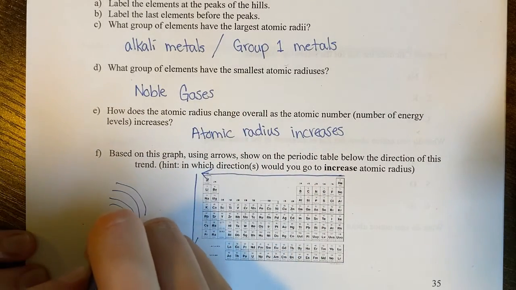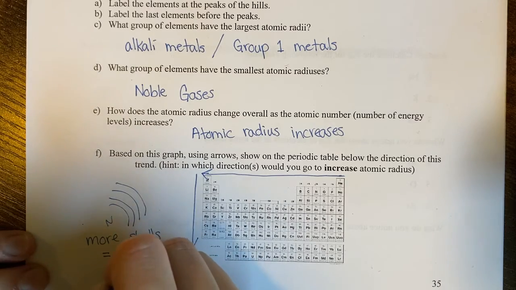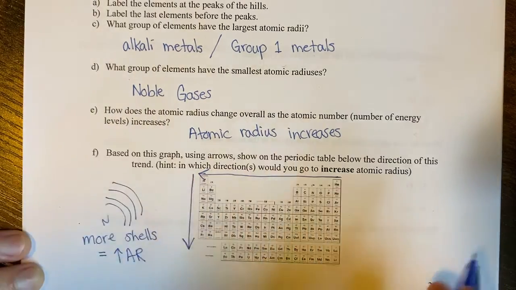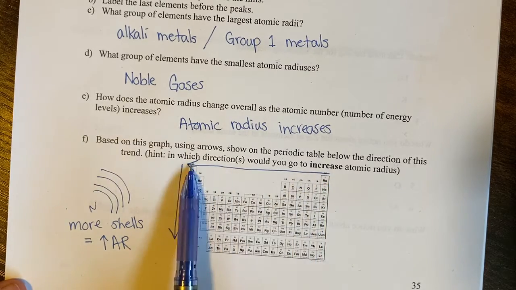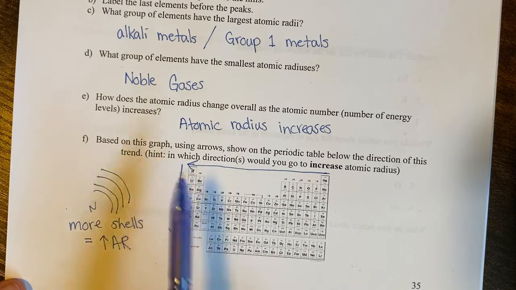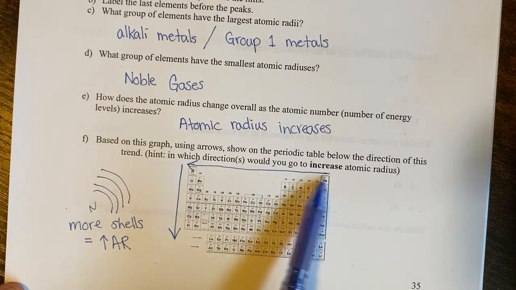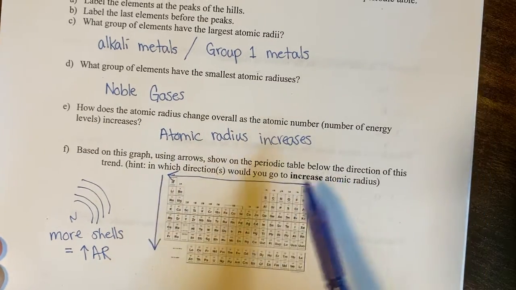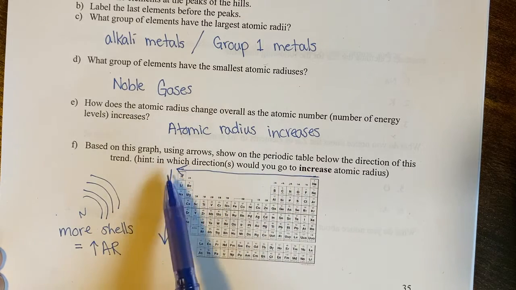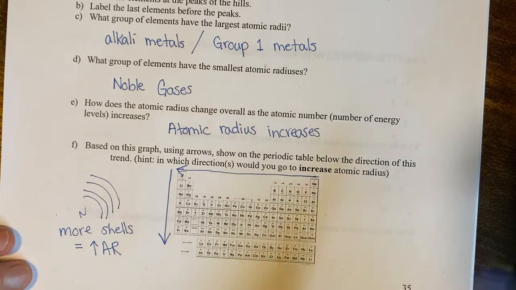So more shells equals larger atomic radius. But why across a row does it increase as you go from right to left? It would seem as you add electrons, it should get bigger because you're adding electrons, and so there's just more stuff there, but it actually works in the opposite direction. So atomic radius increases from right to left because of something called effective nuclear charge, and that's what we're going to talk about next. So we'll come back to this in a moment.